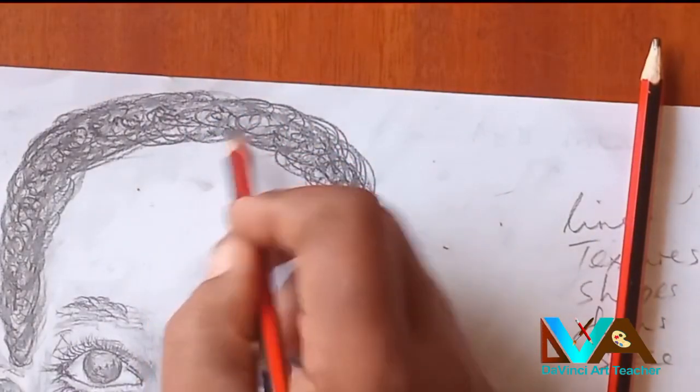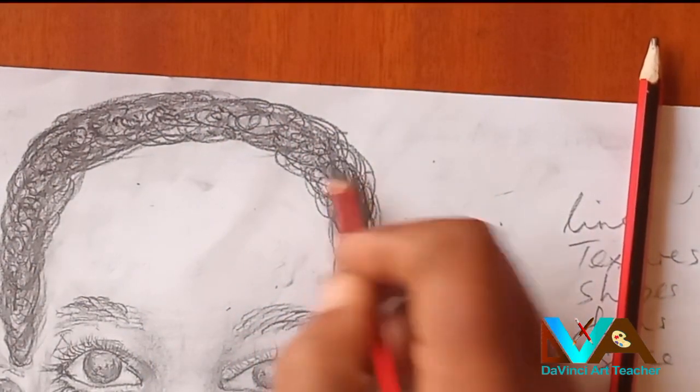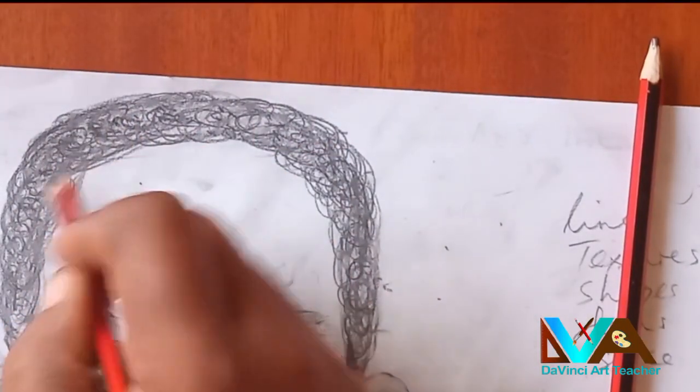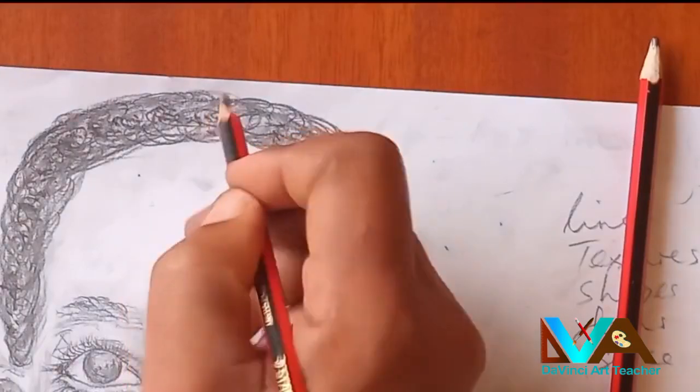I'm now using a darker pencil, a 6B pencil.